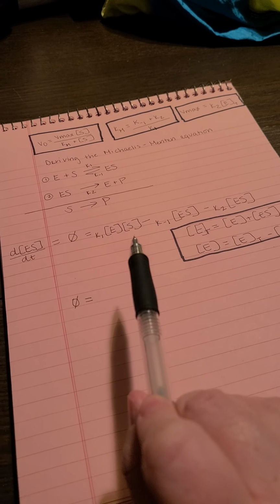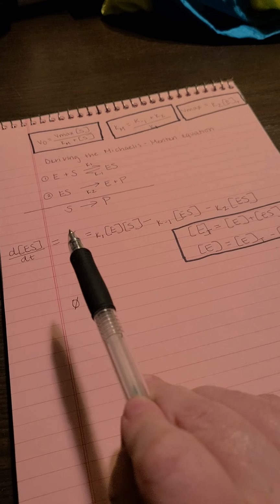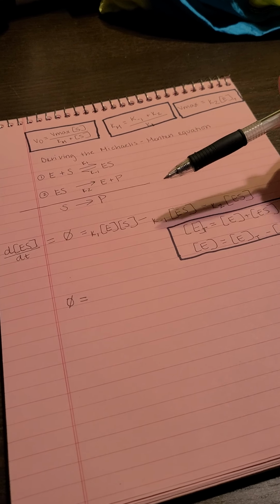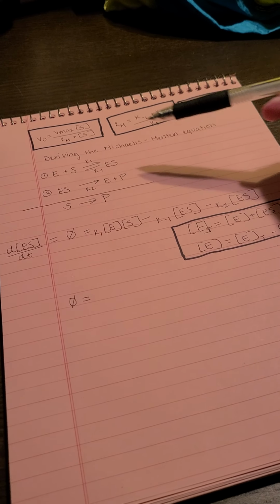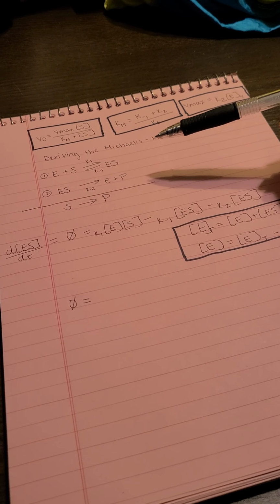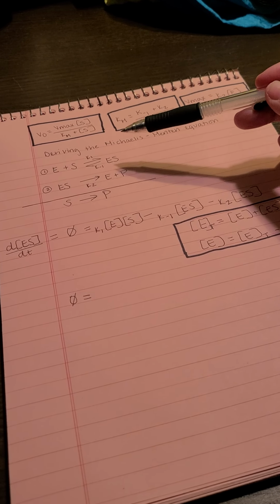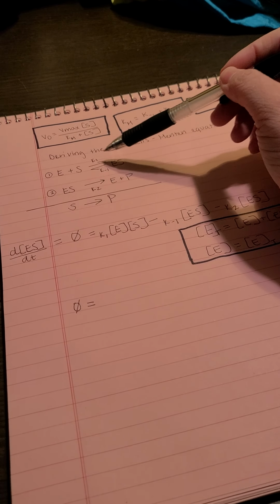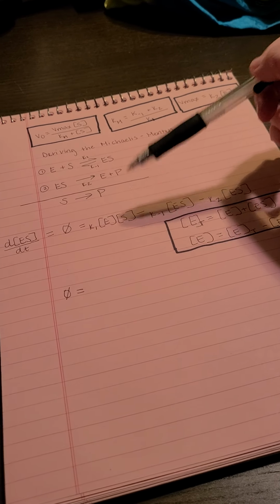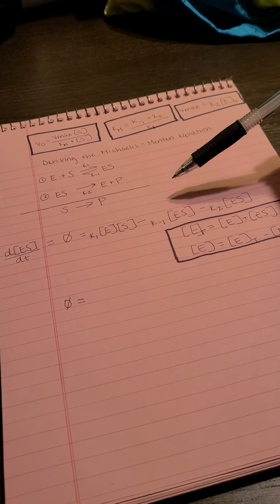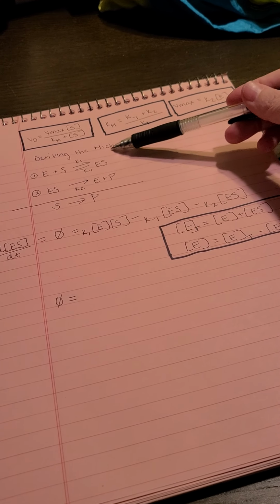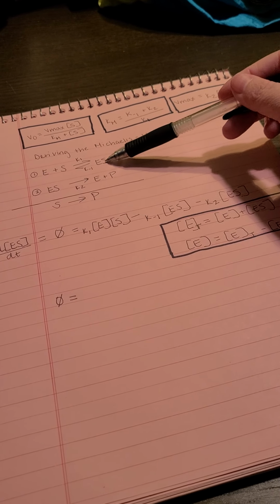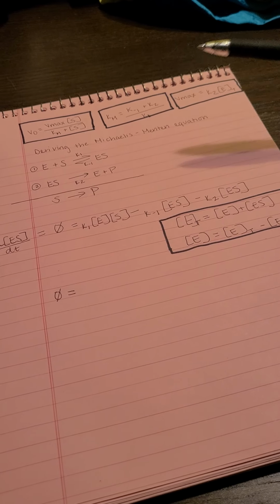And this is for ES. You'll see it's equal to 0. And that's basically the sum of what's forming ES with what's actually consuming ES. So you can see for the forward reaction, you have K1 times E times S. And then subtracting the reactions that are consuming ES, which is K-1 when ES is becoming enzyme and substrate.